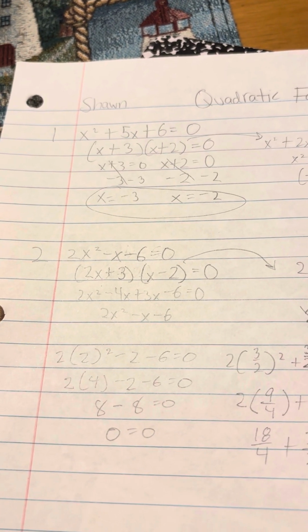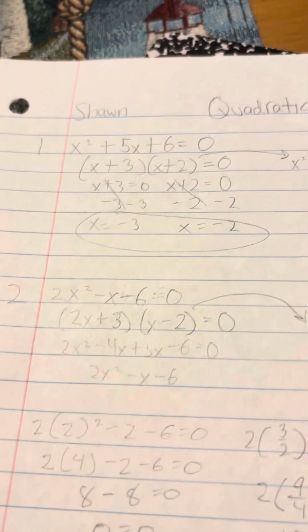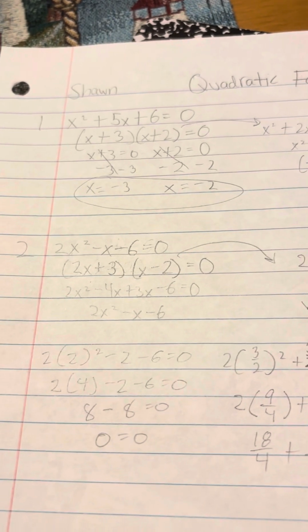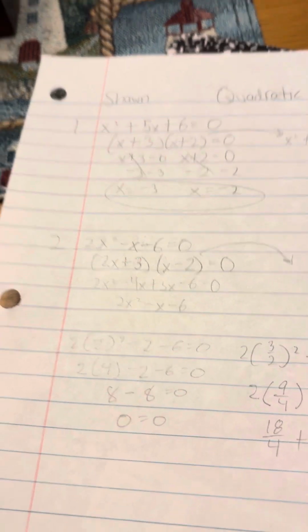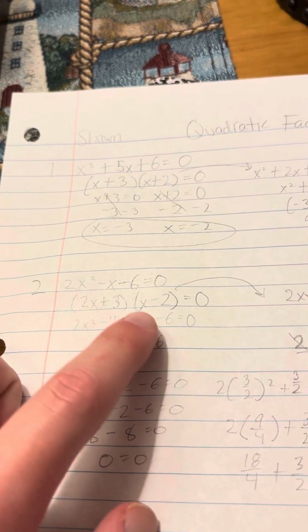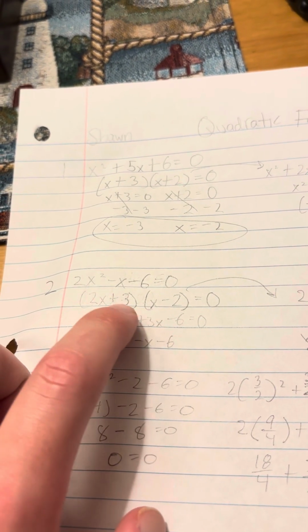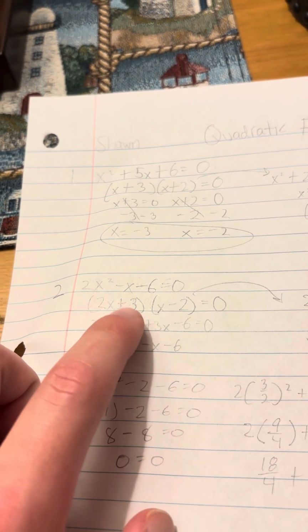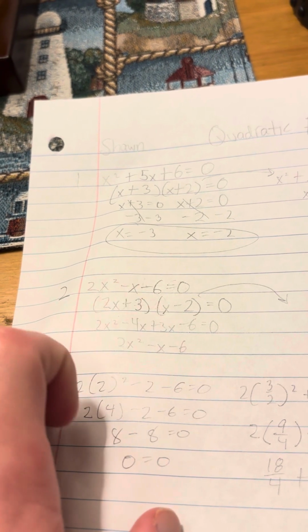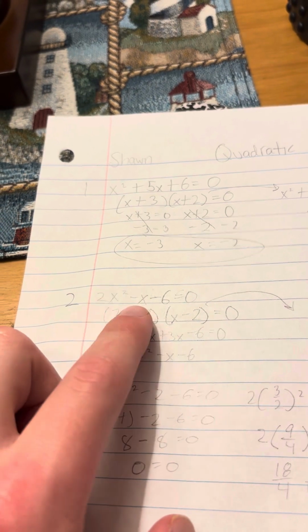I went ahead and put 2x and x in the parentheses because they're going to have to equal 2x squared. And then I found that 3 and negative 2 were going to be the numbers inside, because once you factor them out, it's going to come to 2x squared minus 4x plus 3x minus 6. So the negative 4 and the positive 3 will result in that negative 1 right there in the middle. So it's going to come out as 2x squared minus x minus 6, which is our original problem.